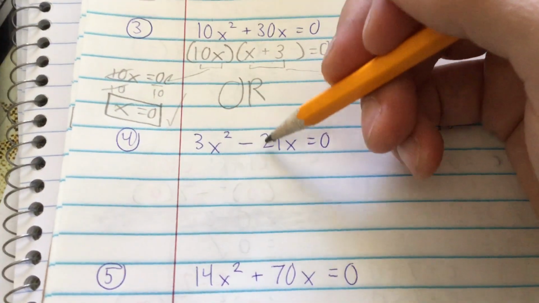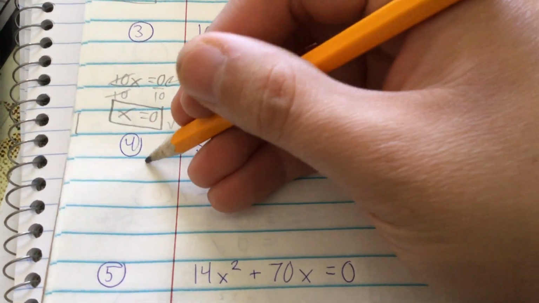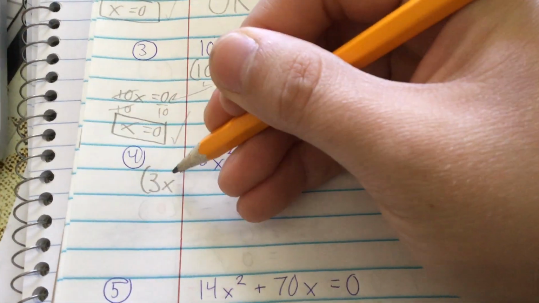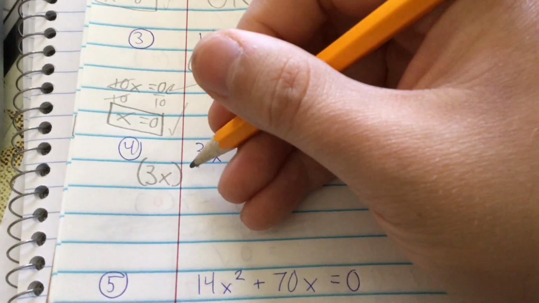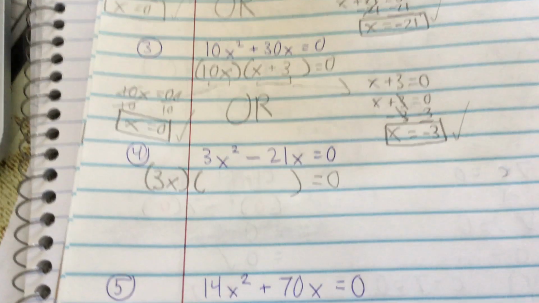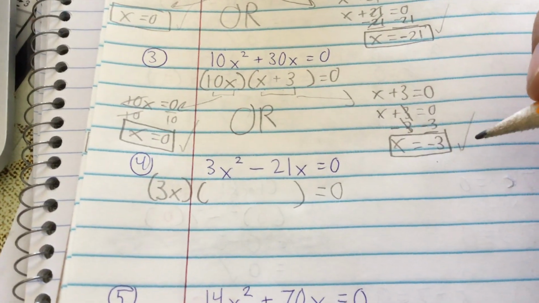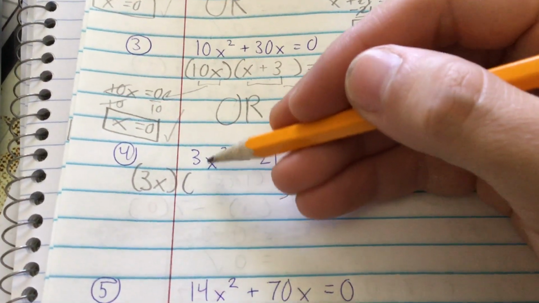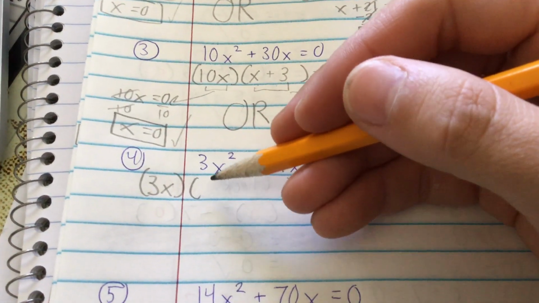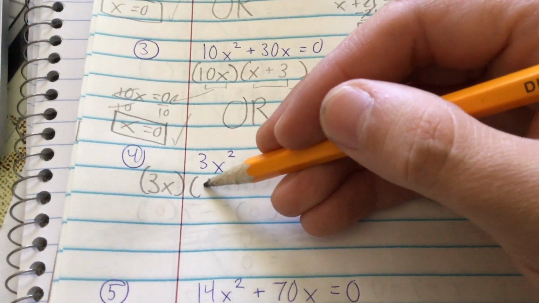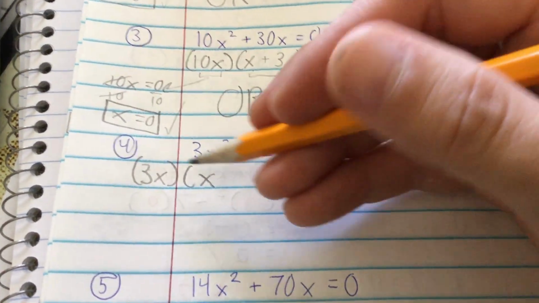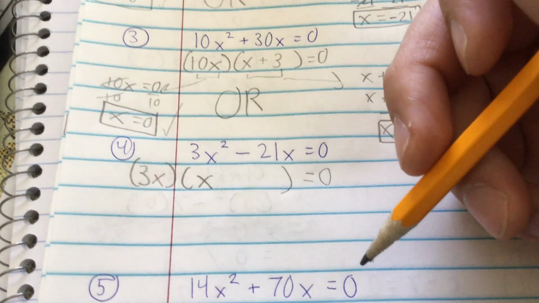So the GCF of 3 and 21 is 3. The GCF of x squared and x is x. So the GCF of 3x squared and negative 21x is 3x. And now I gotta give a little bit of my effort. So I've got 3x times what is 3x squared? So 3 times 1 is 3. X times x is x squared. So 3x times 1x, if you want to put a 1 there, that's fine. 3x times x is 3x squared.